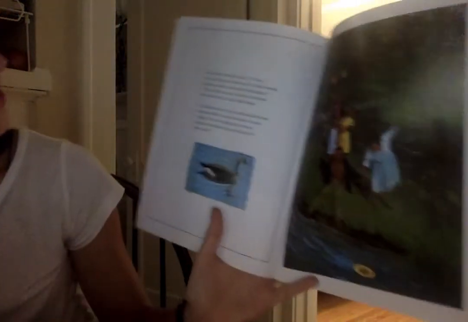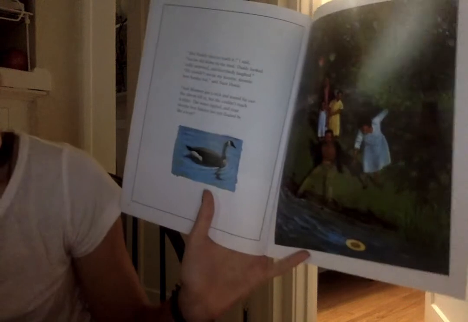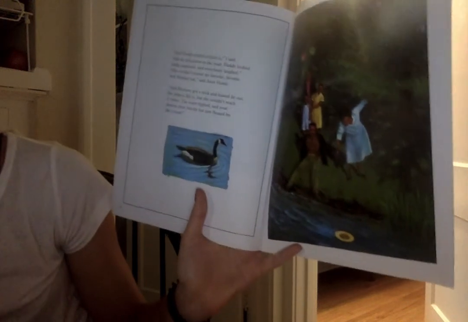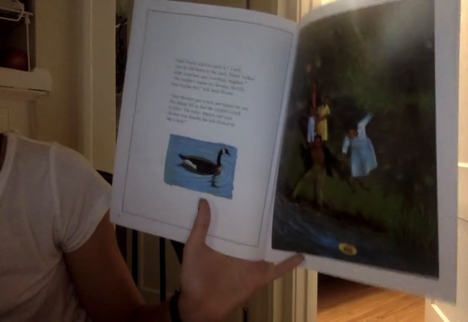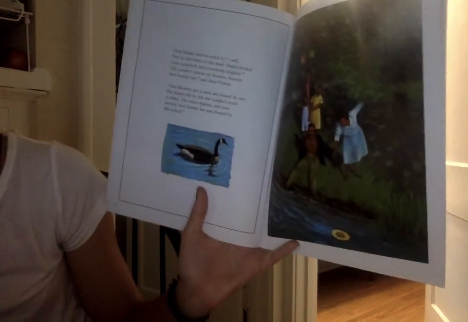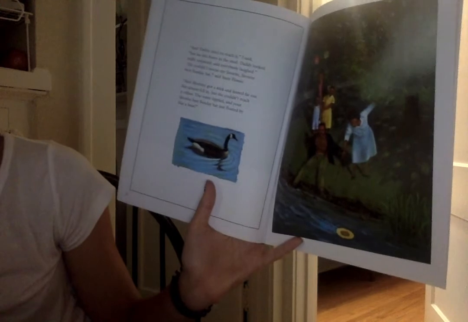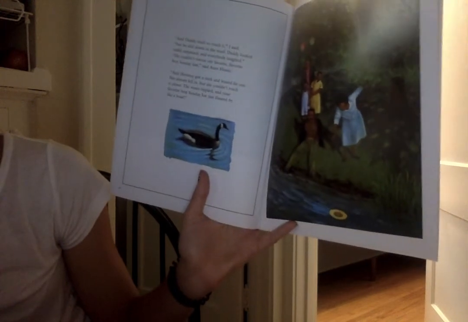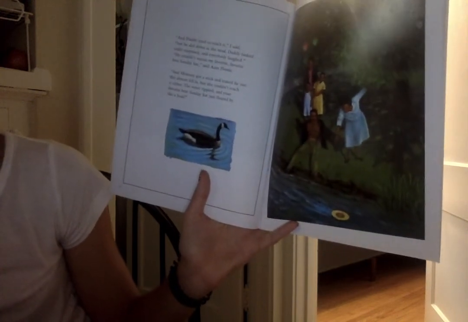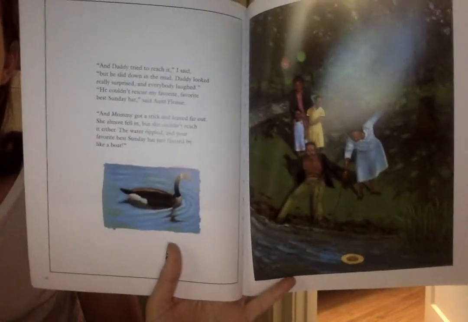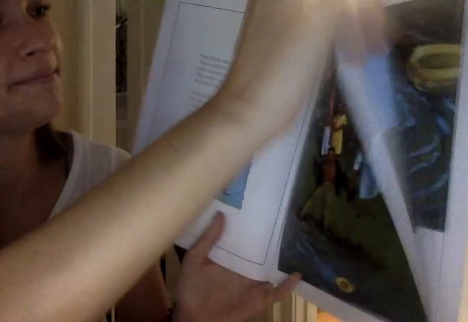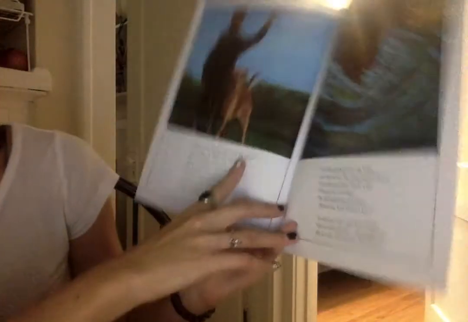And Daddy tried to reach it, I said. But he slid down in the mud. Daddy looked really surprised and everybody laughed. He couldn't rescue my favorite best Sunday hat, said Aunt Flossie. And Mommy got a stick and leaned far out. She almost fell in, but she couldn't reach it either. The water rippled and your favorite best Sunday hat just floated by like a boat. Were you predicting this? Did you think this might happen? I wonder what'll happen next.